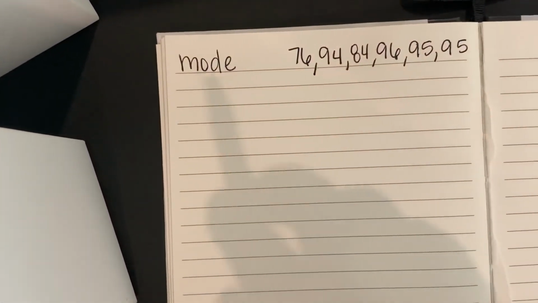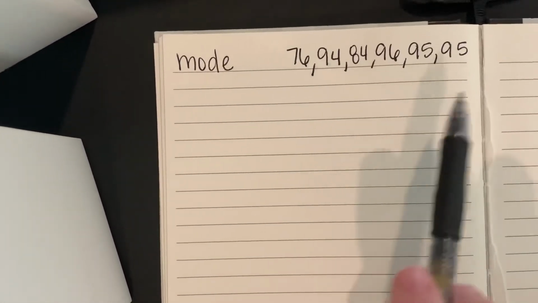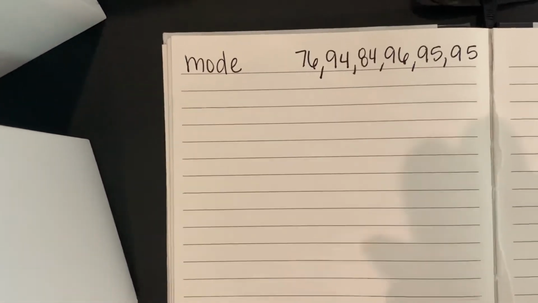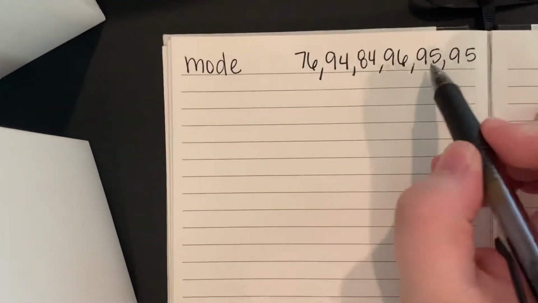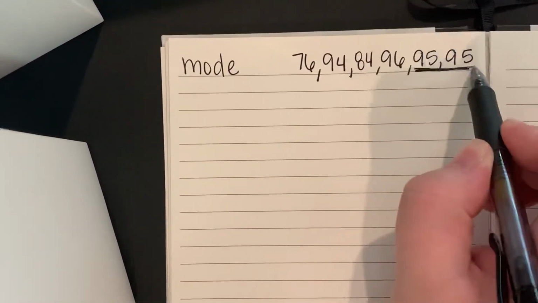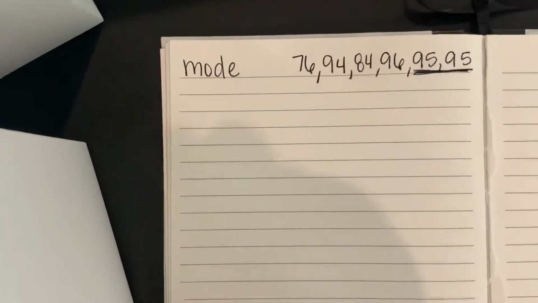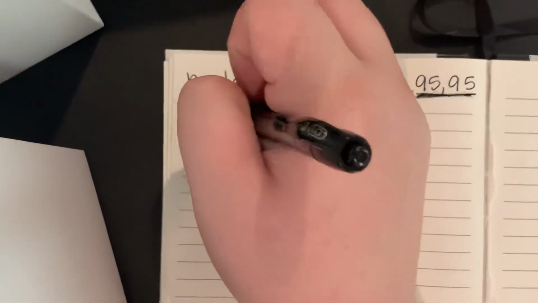Okay, again, mode is the one you see the most. So we look at these numbers to see, is anything listed there more than once? And this one's a pretty obvious one, that 95 is listed twice, and it's the only number listed more than once. So our mode has to be 95.